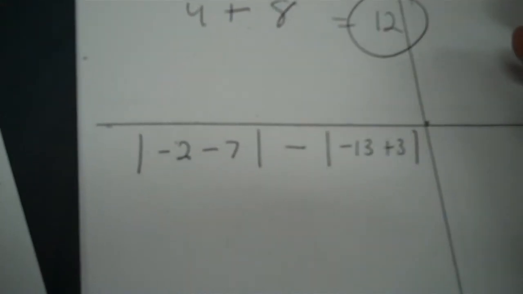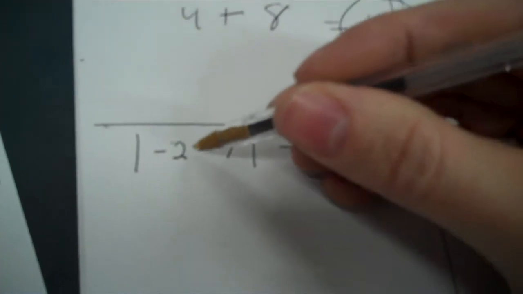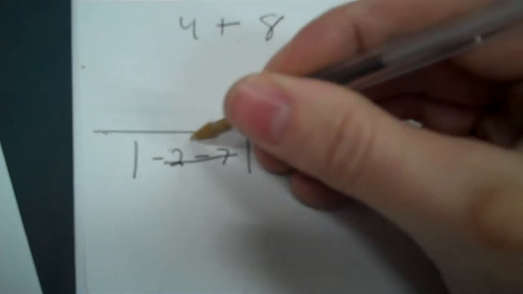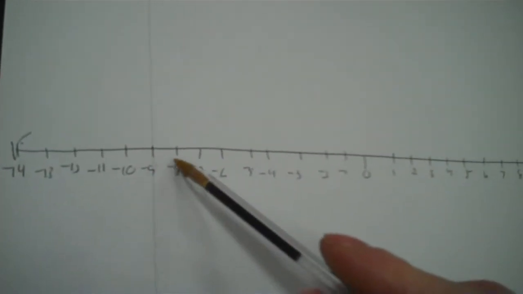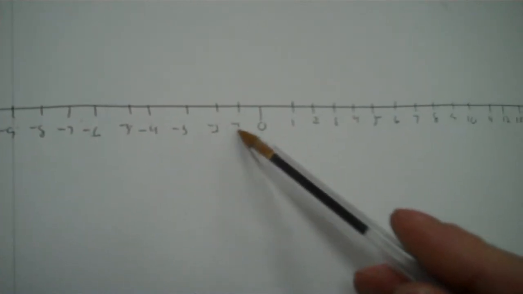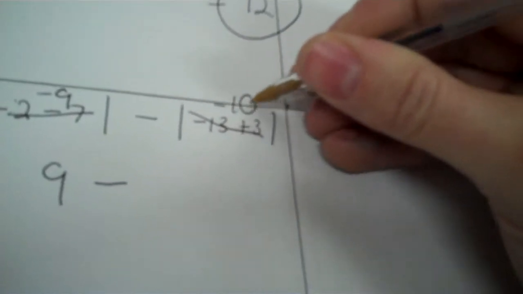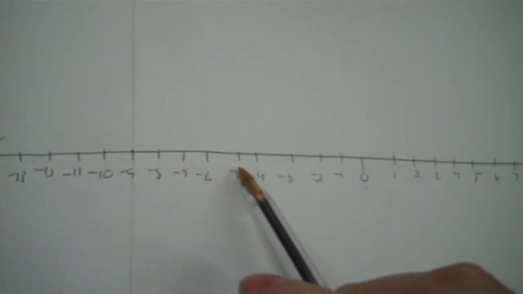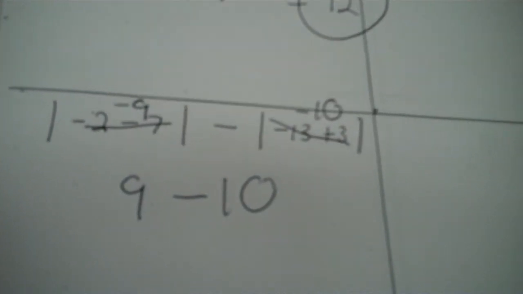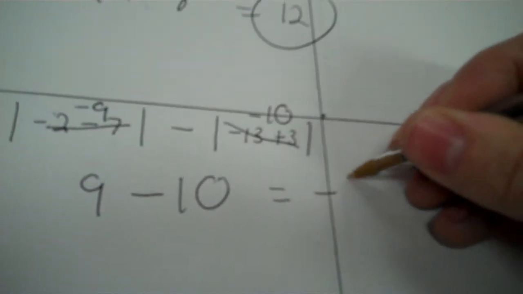Okay, next one. -7 minus 2. Well, this absolute value, first I take -7 minus 2, and that's -9. And then from -9 to 0, I count how many places. 1, 2, 3, 4, 5, 6, 7, 8, 9. Okay, so 9. Then I put the minus sign. And then -13 plus 3. That is going to be -10. And then what's the distance from -10 to 0? 1, 2, 3, 4, 5, 6, 7, 8, 9, 10. 10. So it ends up as 9 minus 10, which is equal to -1.